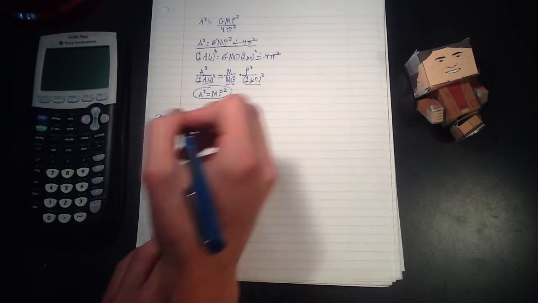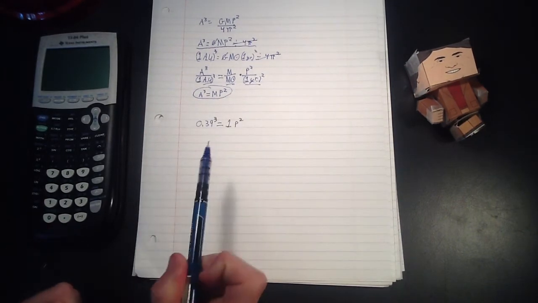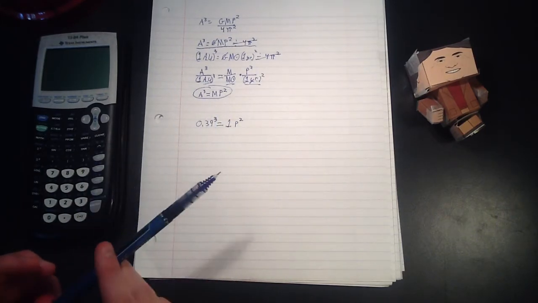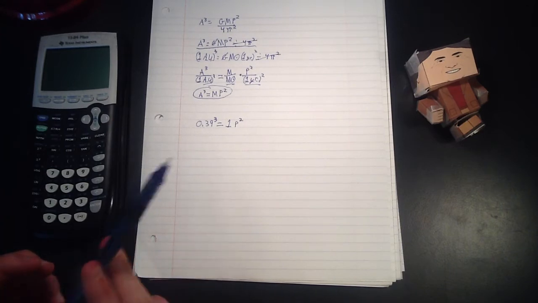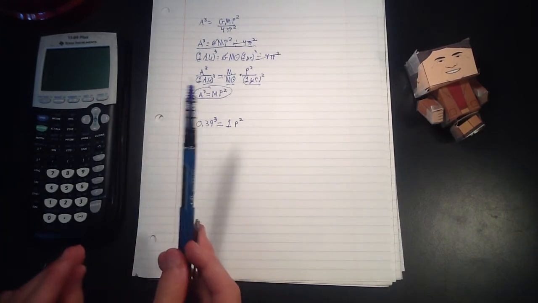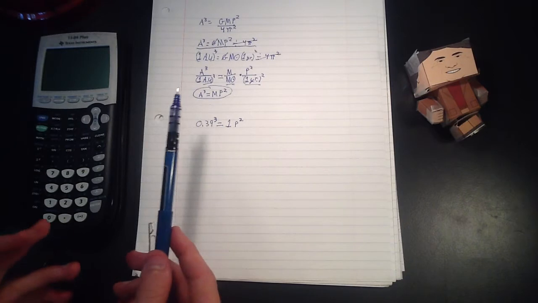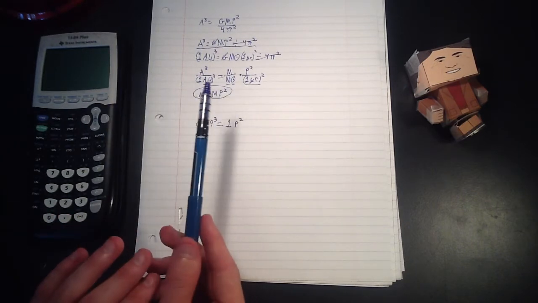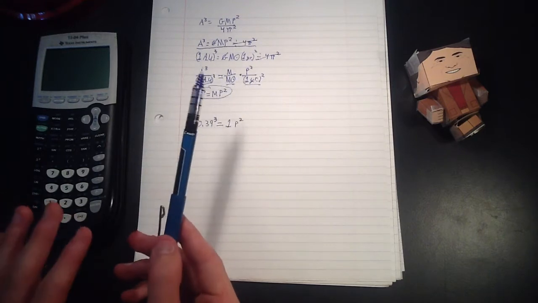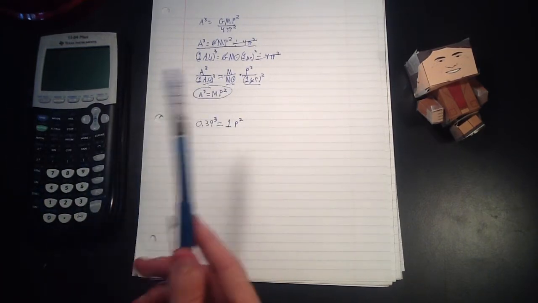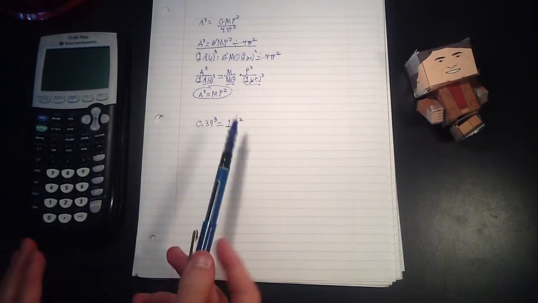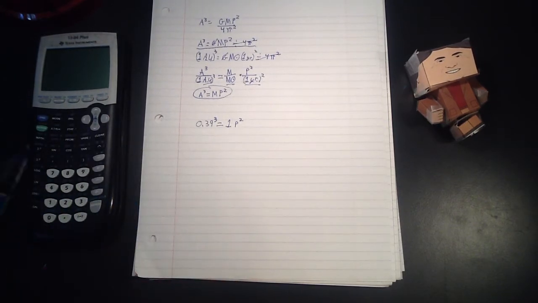Since we're using solar masses, and the Sun plus the mass of Mercury is almost exactly equal to the Sun plus the mass of Earth, and almost equal to the Sun plus the mass of Jupiter, a solar mass is always, we're just going to refer to it as 1, not 1.03257.